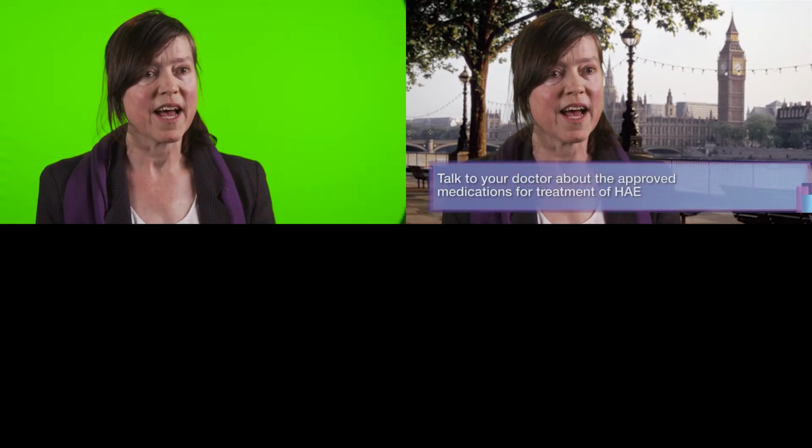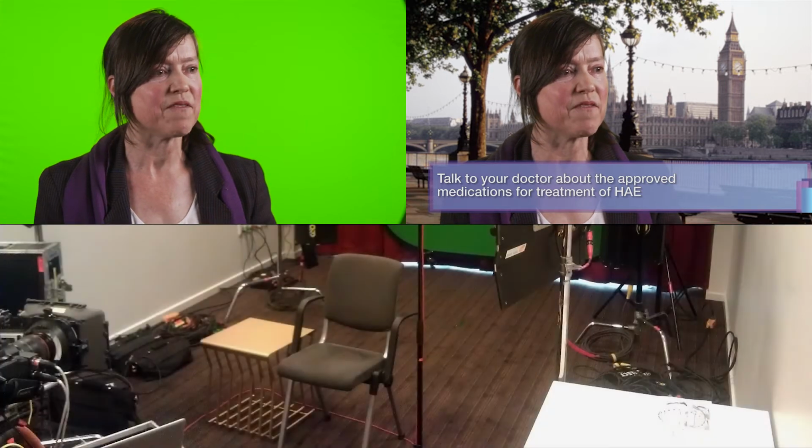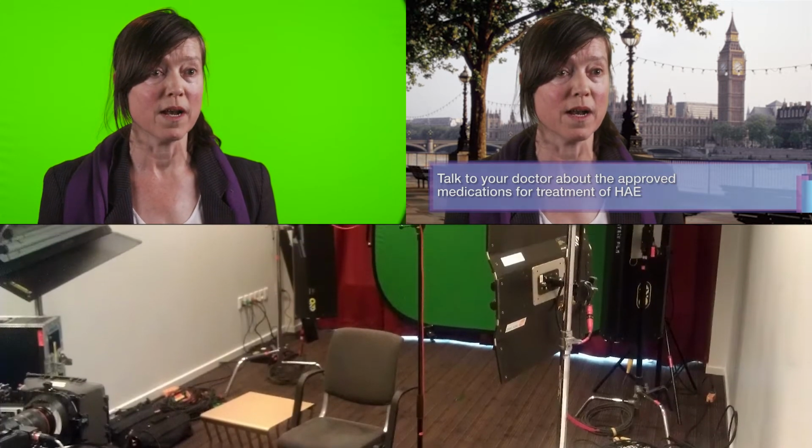If I take all the effects off the image on the top left, this is what we're starting out with. And if you look down at the bottom of your screen, you can see what the actual work environment looks like. And here it is again with all the lights on and all ready for a guest to be seated.